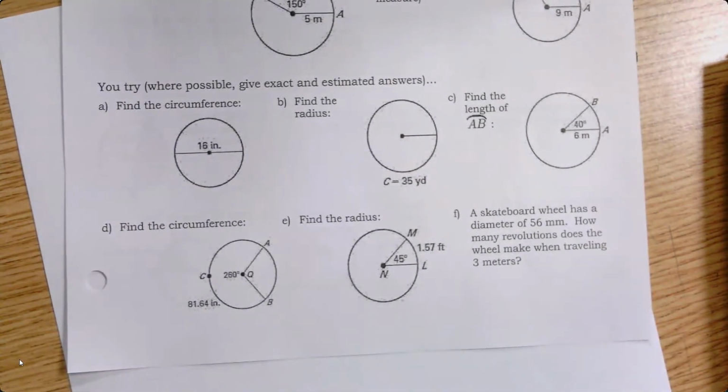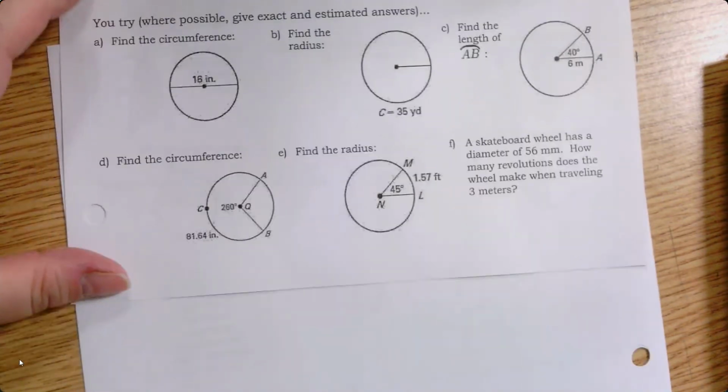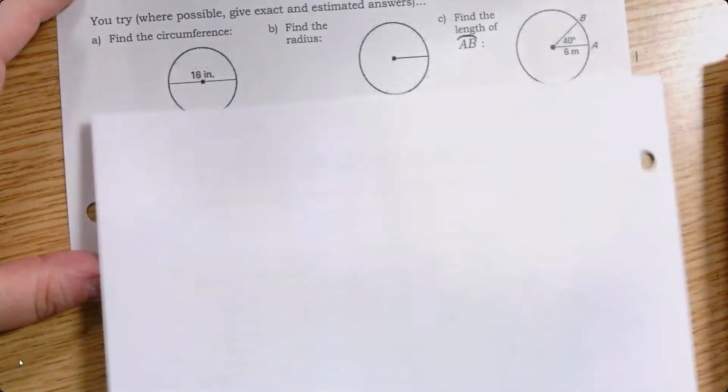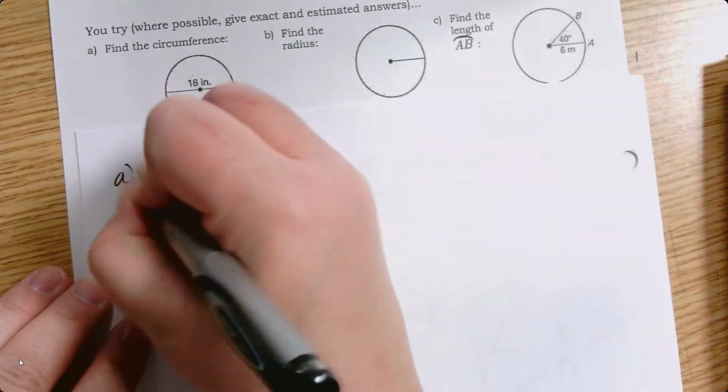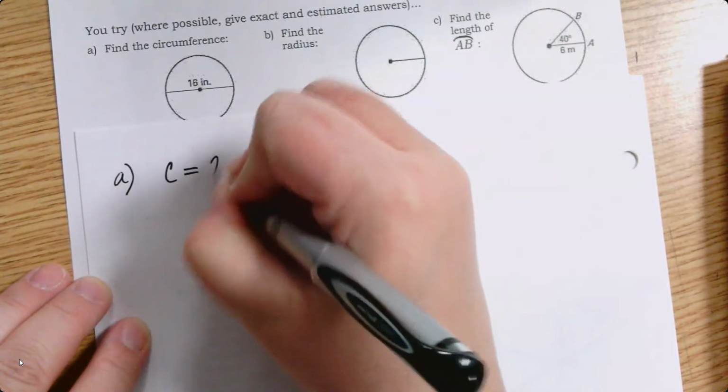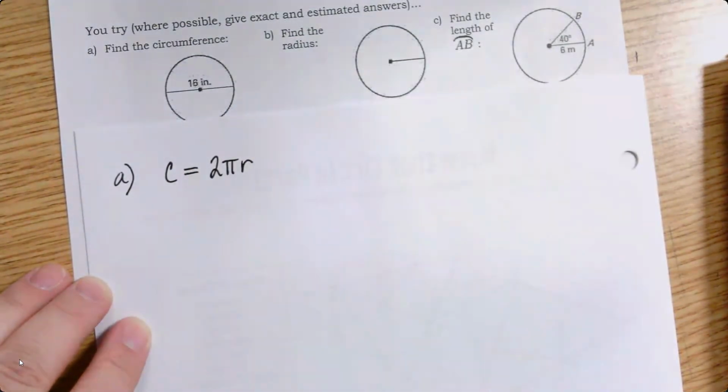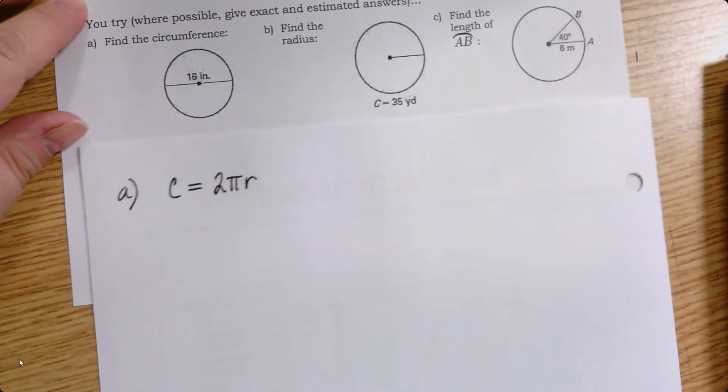So if you're just watching this video at home and want to try these problems before I go over them, pause and go ahead and do that. All right, so this is under the U try. For A, it says find the circumference, and it's given me the diameter. Circumference formula is 2 pi r. Sometimes we also think of that as pi d.